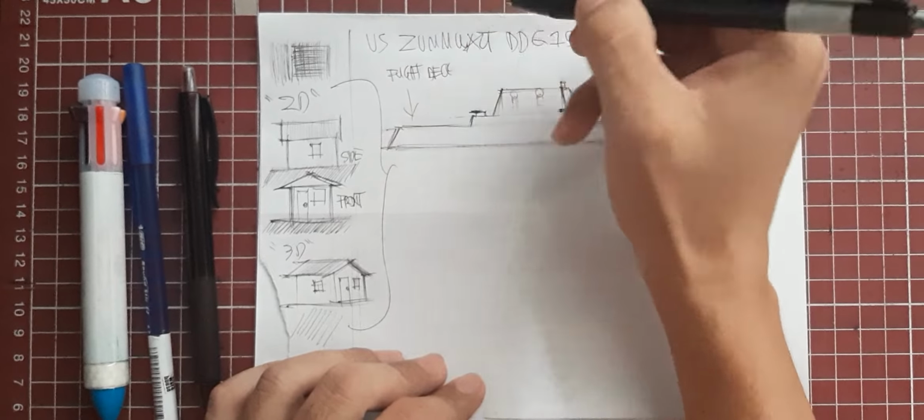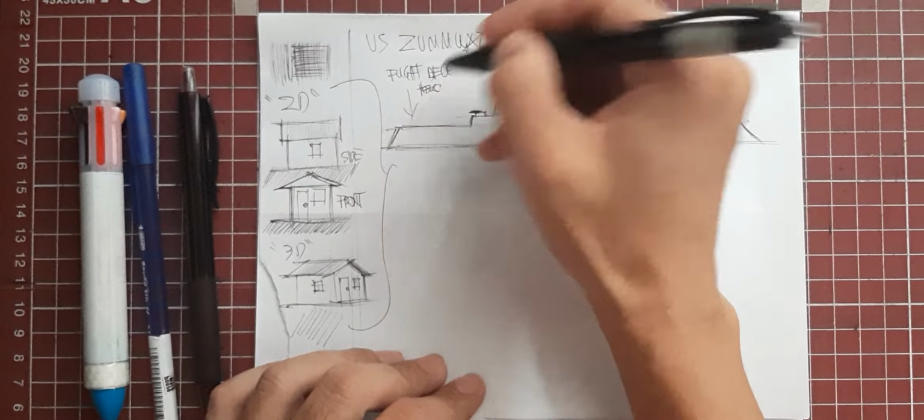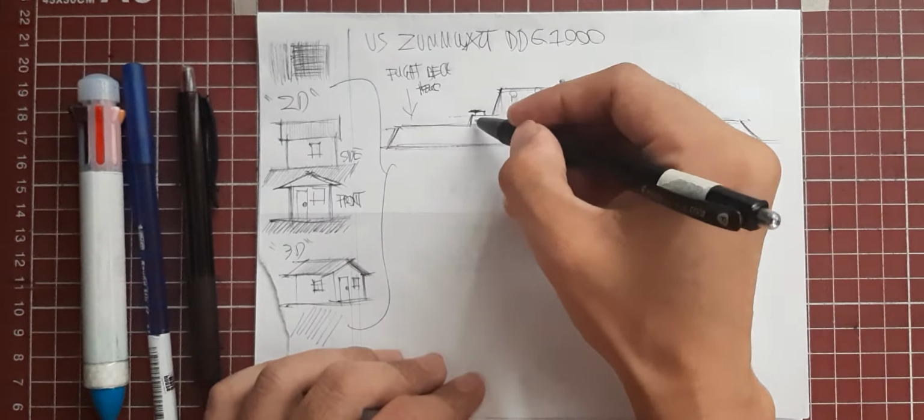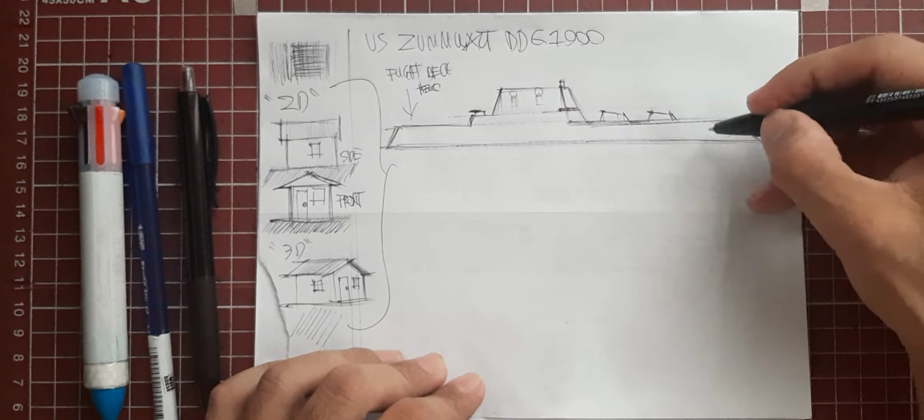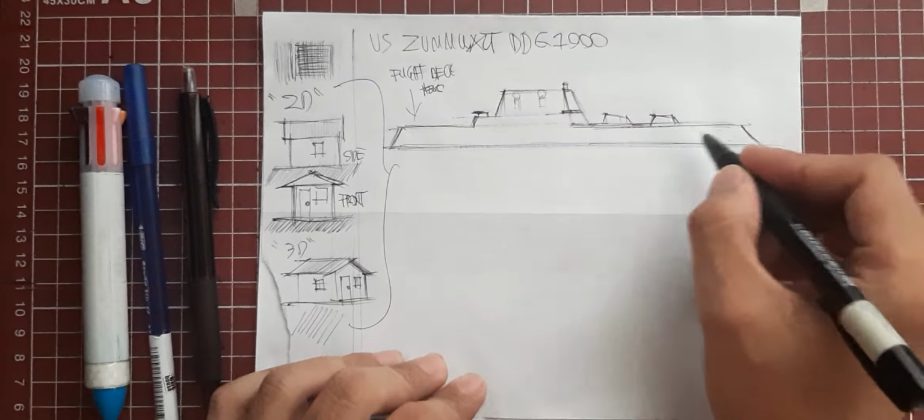Not flight deck, but a helicopter. This is where usually the helicopters would land. Okay. Of course.